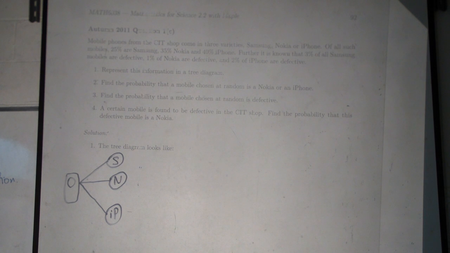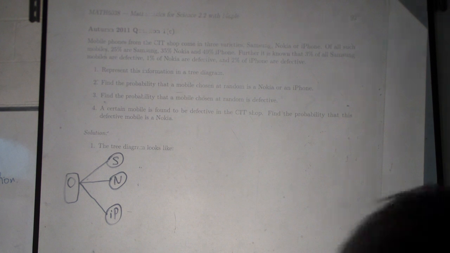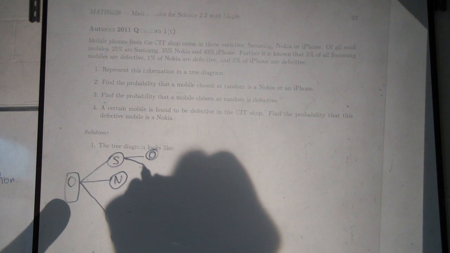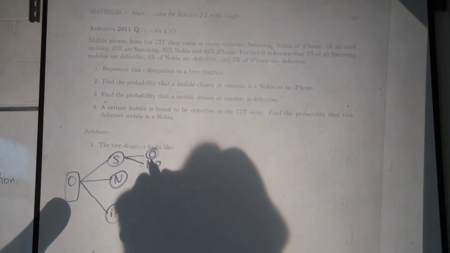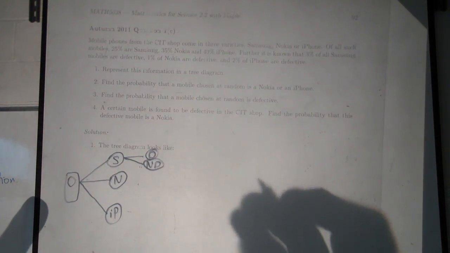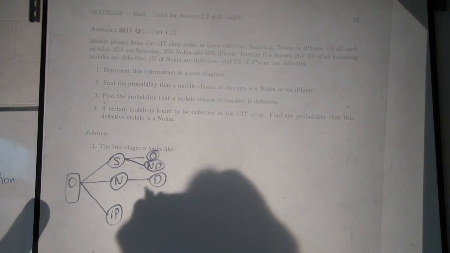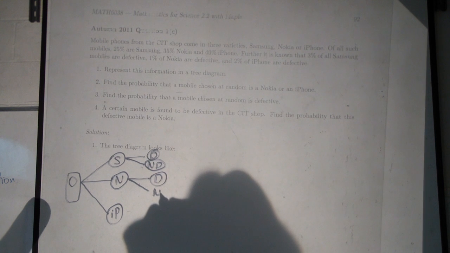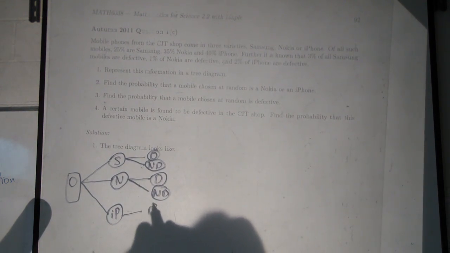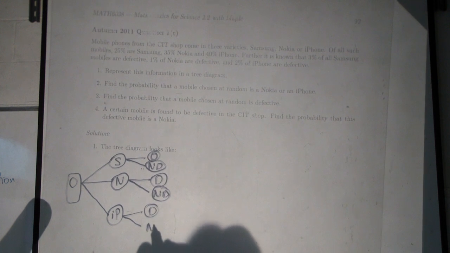And then in turn, when you have a Samsung, it can be defective or not defective. A Nokia can be defective or not defective. An iPhone can be defective or not defective.